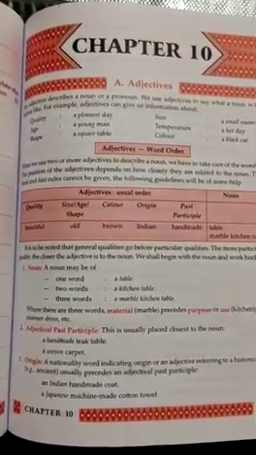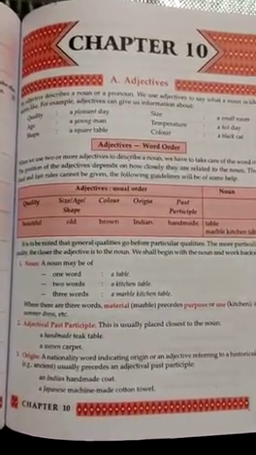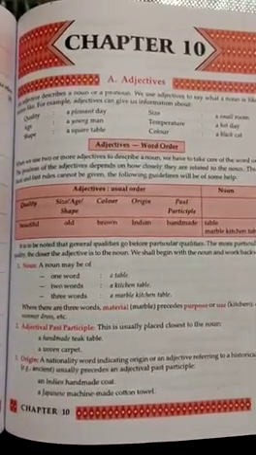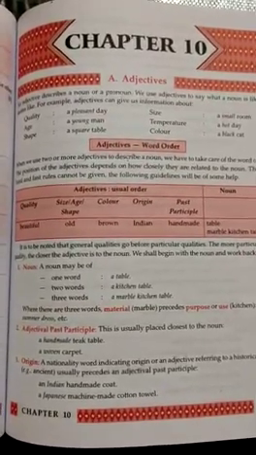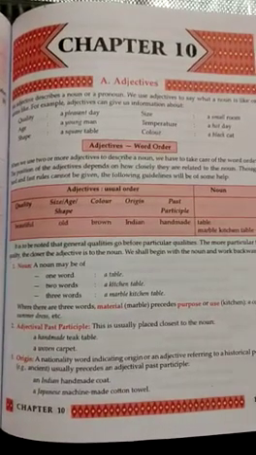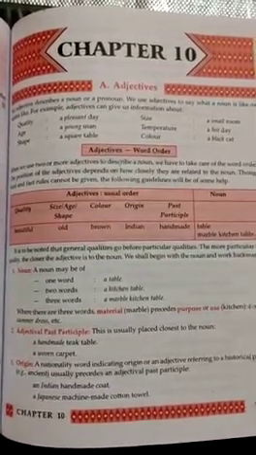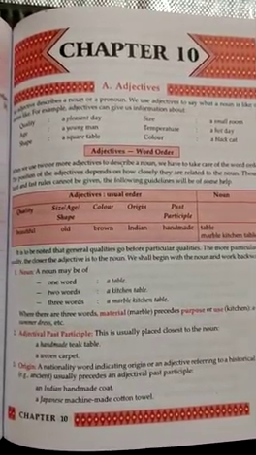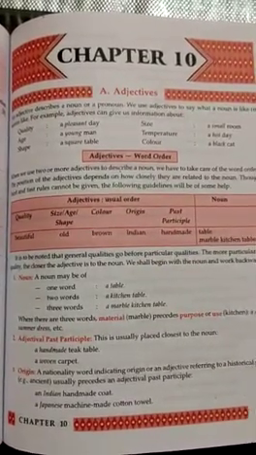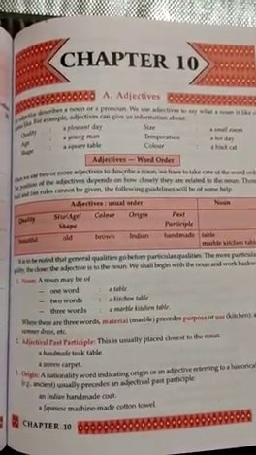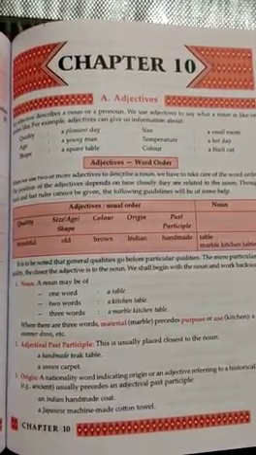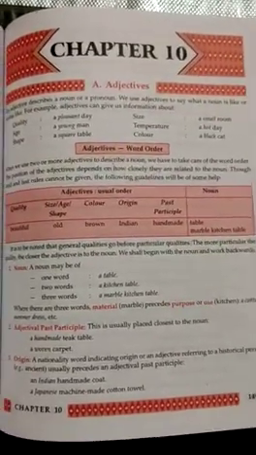Another example from your book we can pick out. About quality: this is a pleasant day. If we say about size: a small room. What kind of room is it? A small room. What kind of day is it? A pleasant day. And how old is the man? Raman is a young man. Like this.